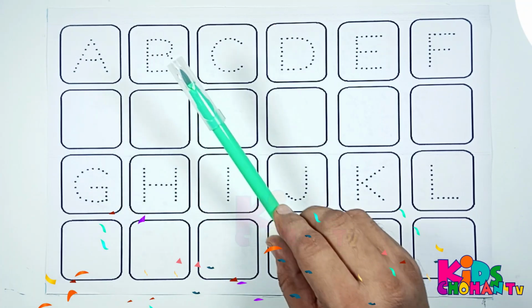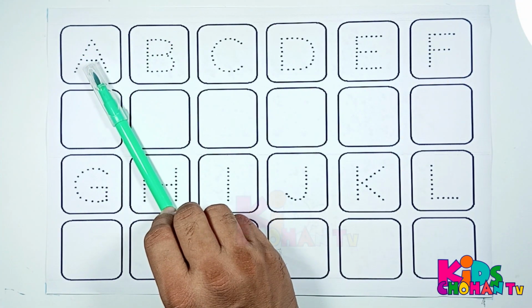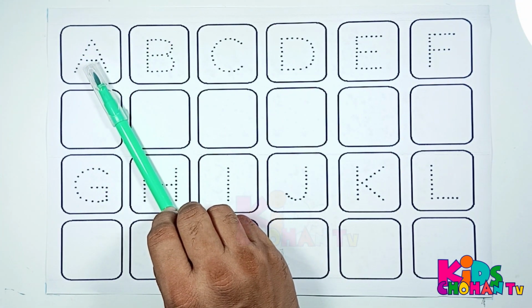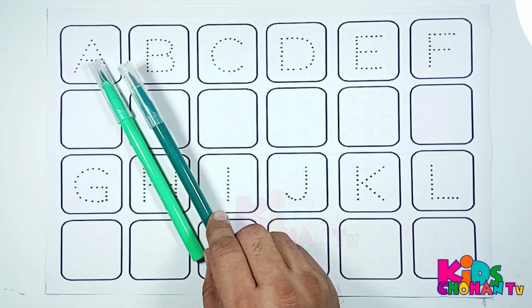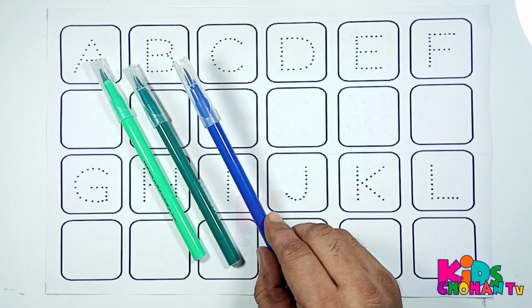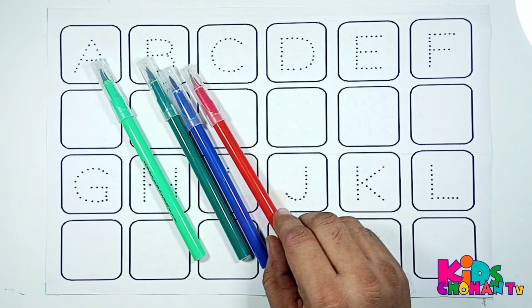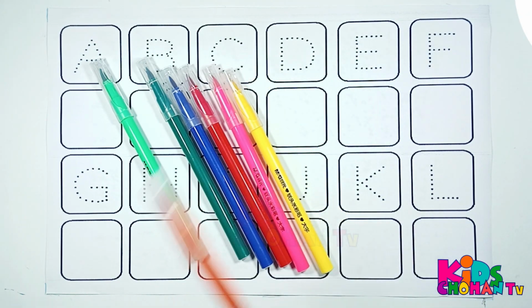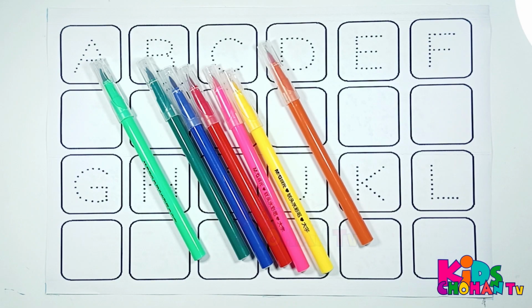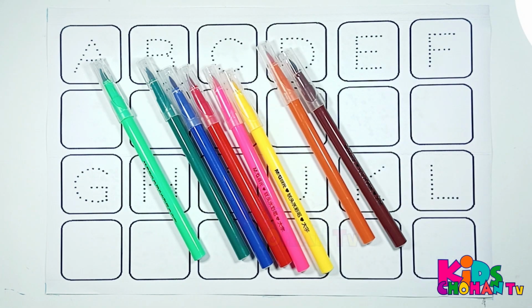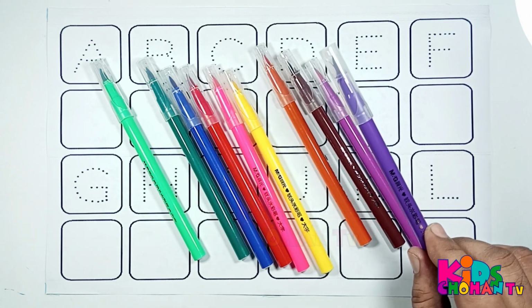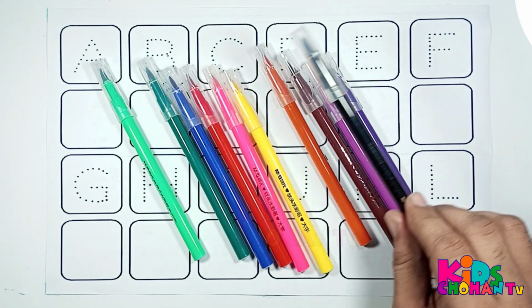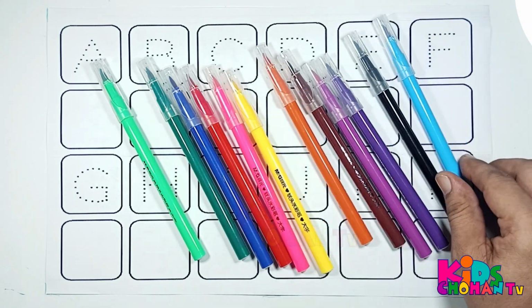Hello kids, welcome back. Let's learn colors name. Light green color, blue, red, pink, yellow, orange, brown, purple, violet, black, sky blue.